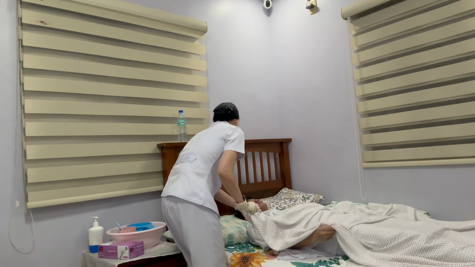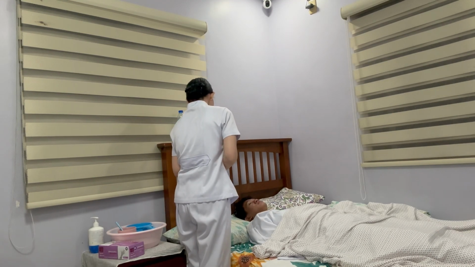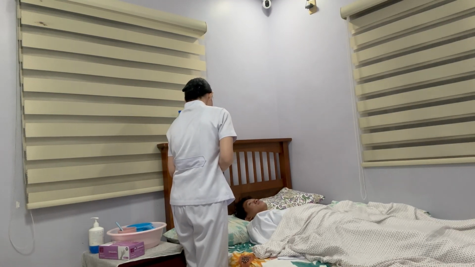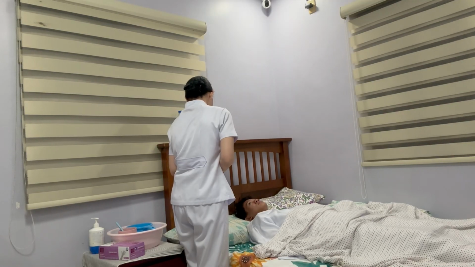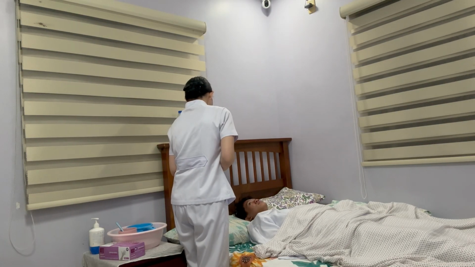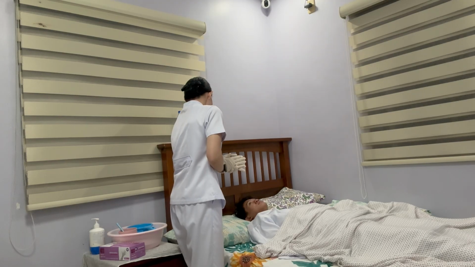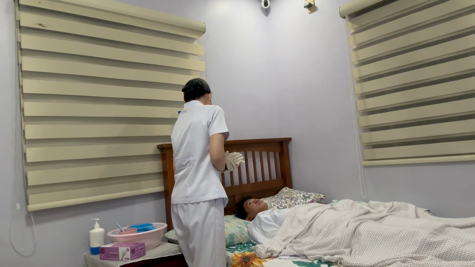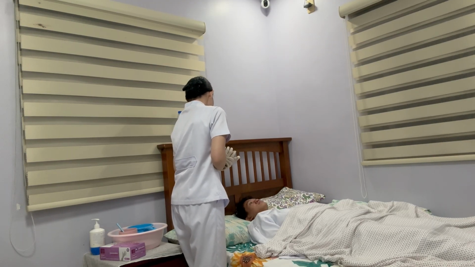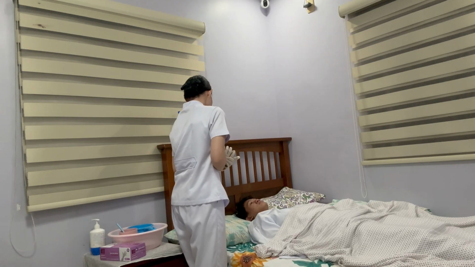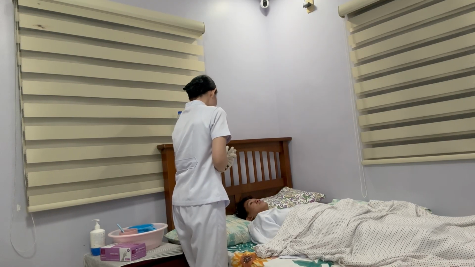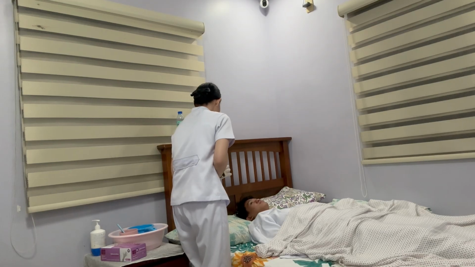So sir, this procedure po will involve washing your hair, arms, chest, abdomen, legs, while maintaining your privacy and dignity. I will use warm water and clean wash clothes, and I will ensure that you are comfortable throughout the procedure. Can I proceed po, sir? Yes. Okay, thank you po.